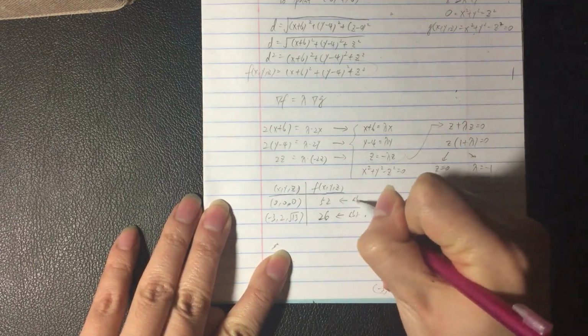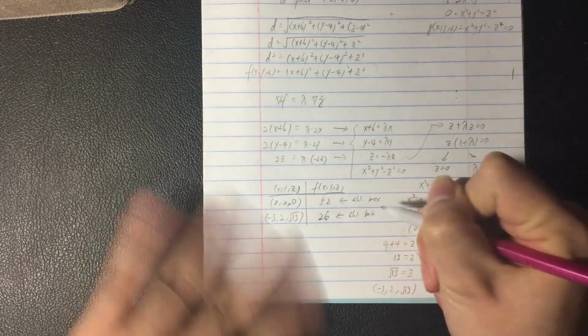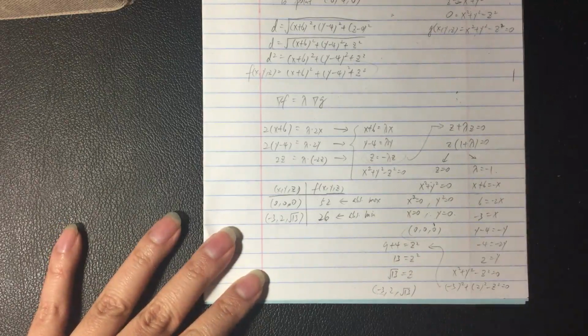And this is the maximum. Does the answer make sense to you? Doesn't the answer make sense to you?